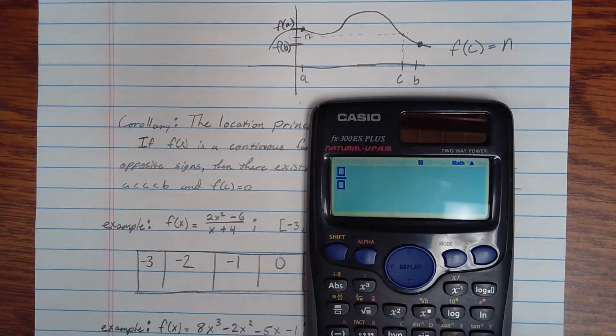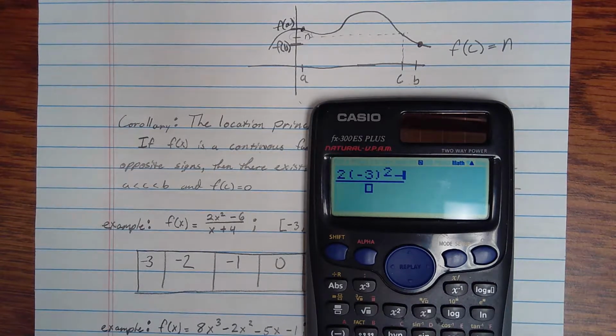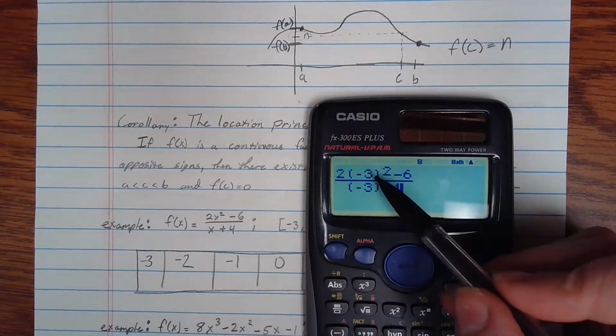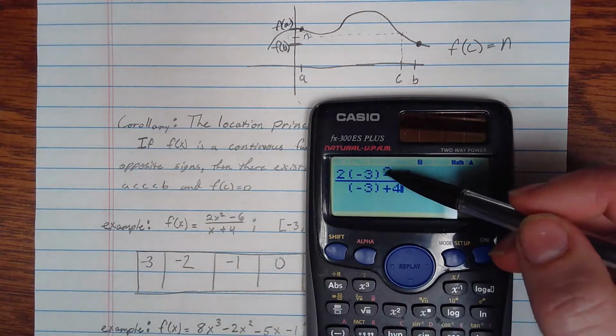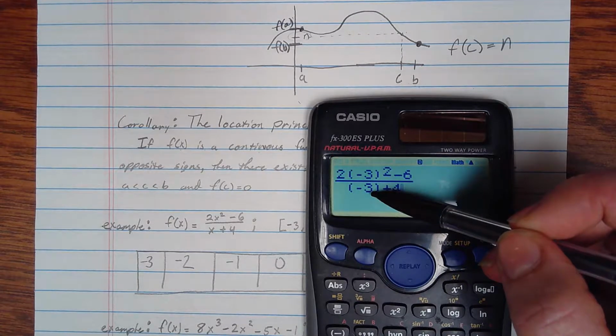So, 2 times, open parentheses, -3, close parentheses, squared, minus 6, all over, open parentheses, -3, close parentheses, plus 4. I do the parentheses so that I can remember what number is changing. Here I'm going to need it for the negative to let the calculator know that my negative needs to be squared. But here I didn't need the parentheses.